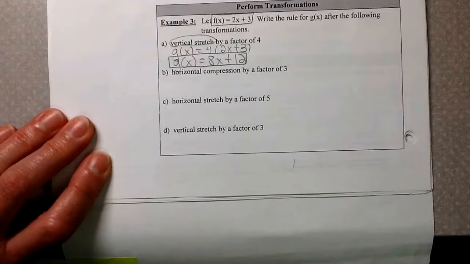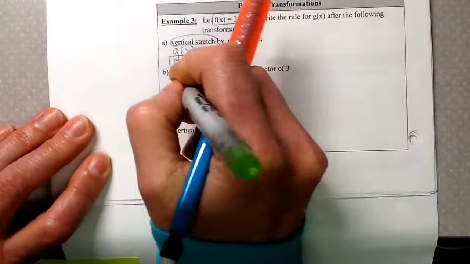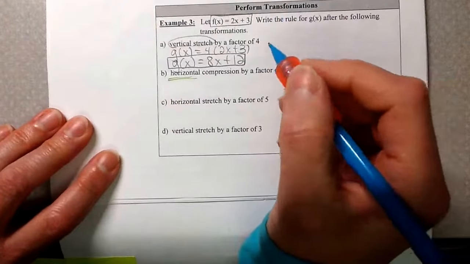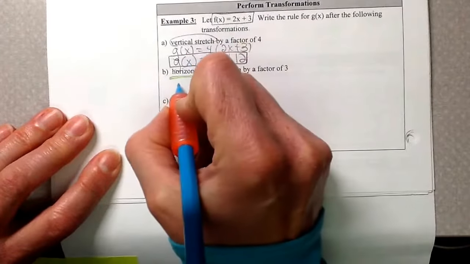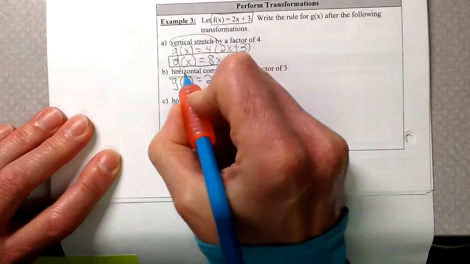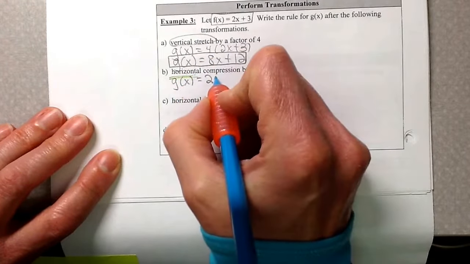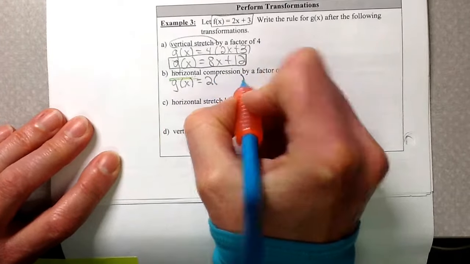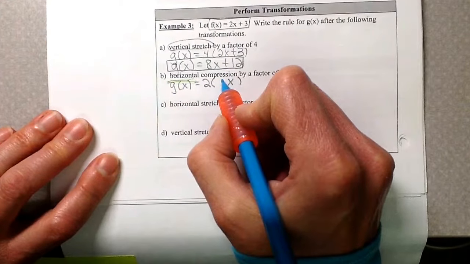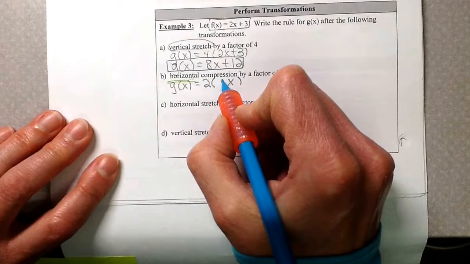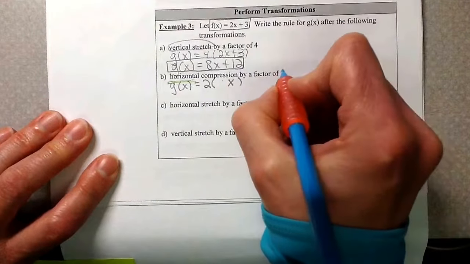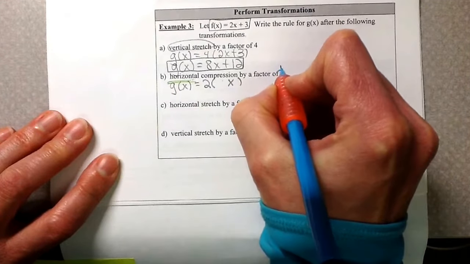Okay, now watch out. We have a horizontal, so it's all about location, location, location, and operation, operation, operation. So we're going to do g of x equals 2, and because it's horizontal, the x goes inside the horizontal house. It's a compression by a factor of 1/3.